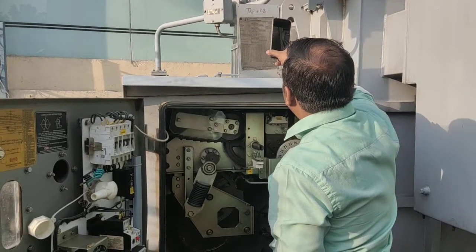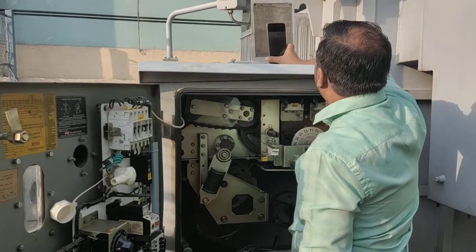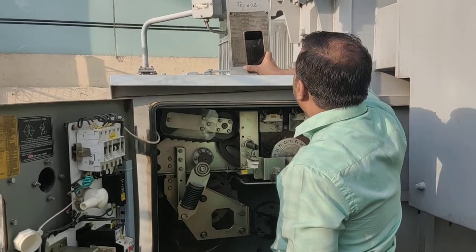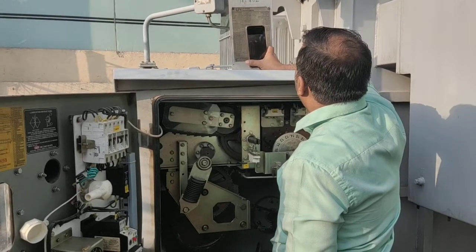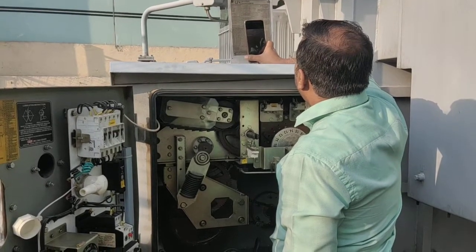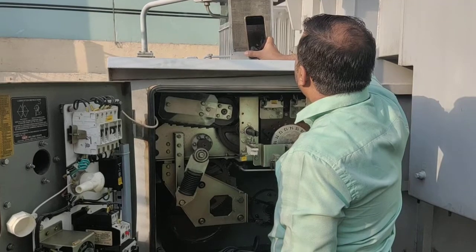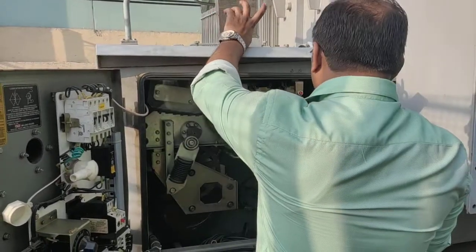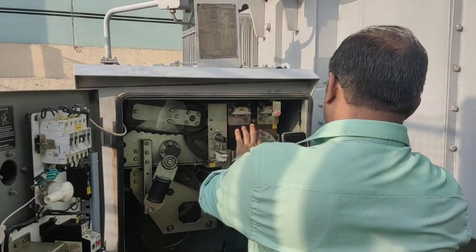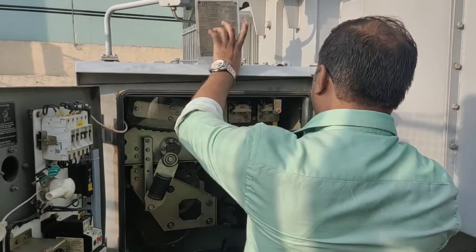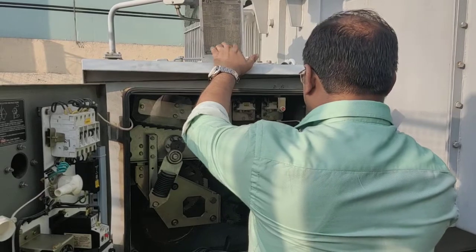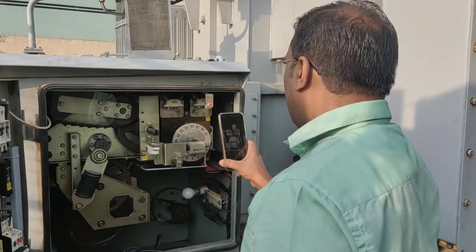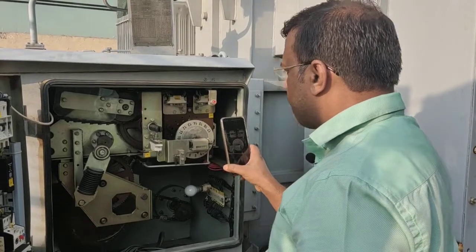Means if you are taking a voltage of 26,400 on the lower side and 36,300 on the higher side, the difference of this divided by 17 will be your correction voltage, correct?